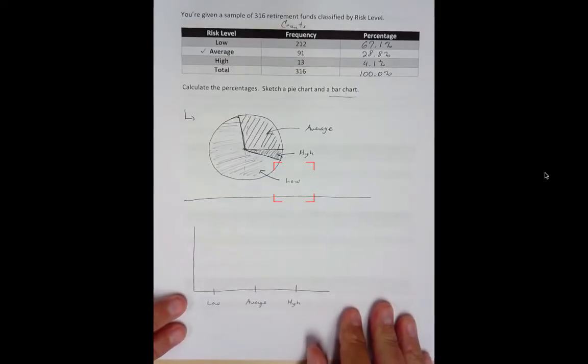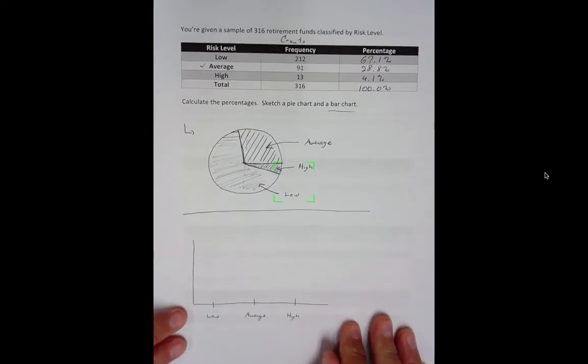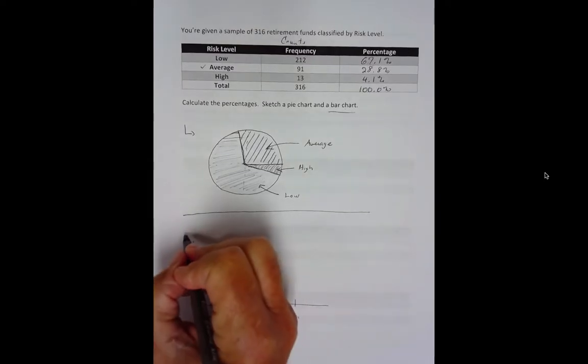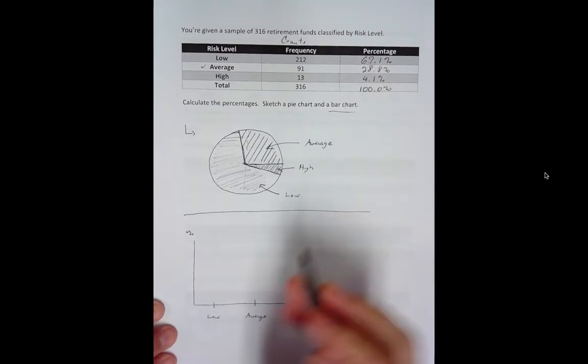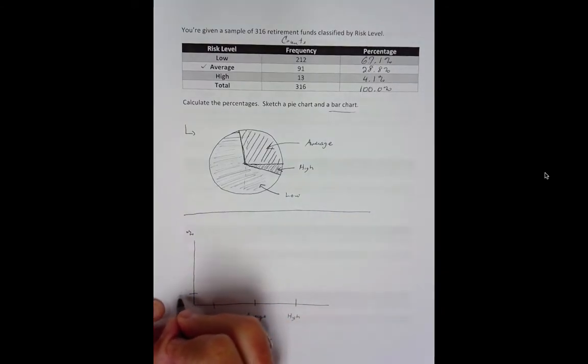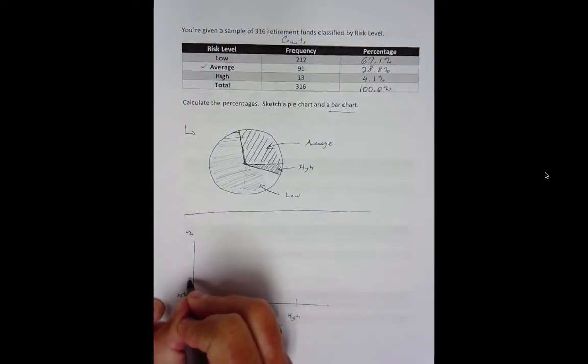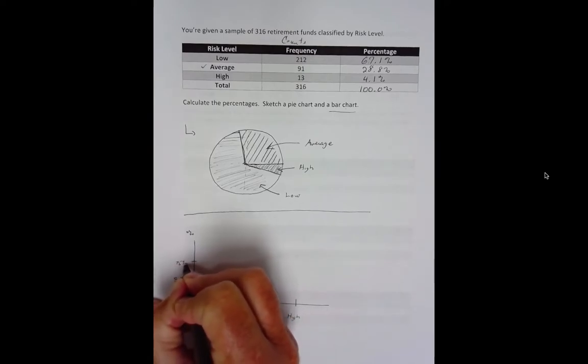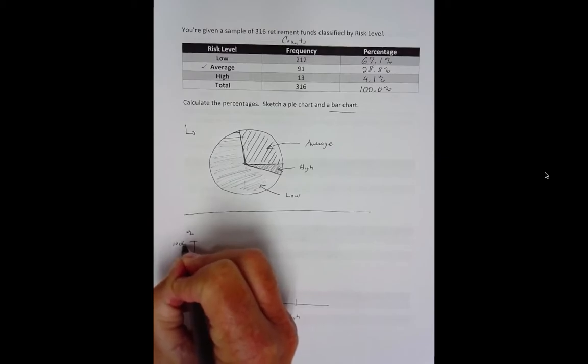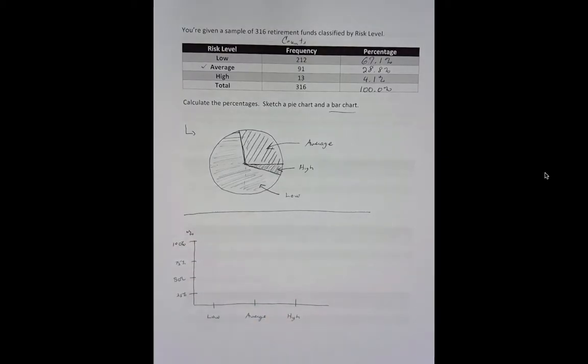Let me try to make this a little clearer. And then I would put on the vertical the percentages. Well, I see that my percentages run up to about 67%, so if I was doing this by hand, which oddly I never would, I would run this from 25 up to 100%.